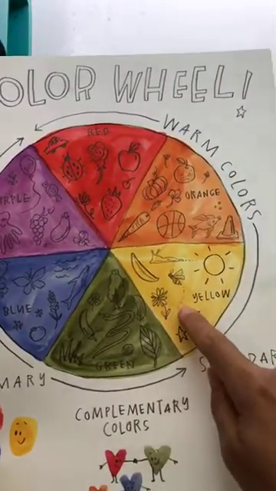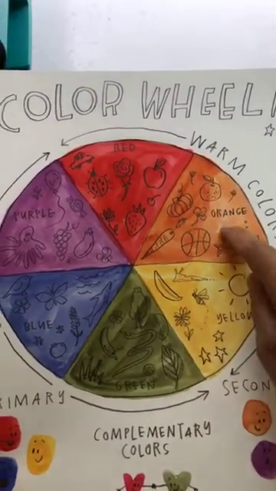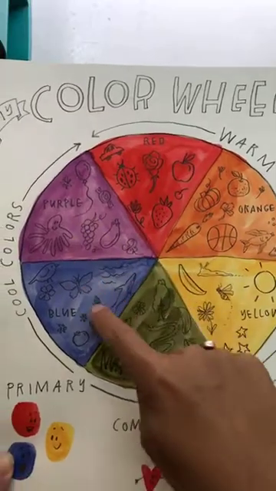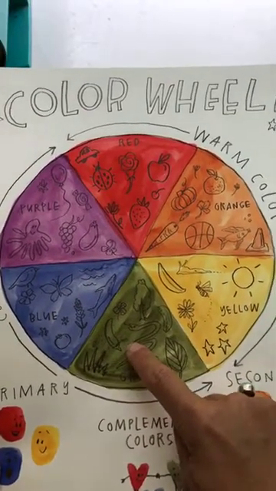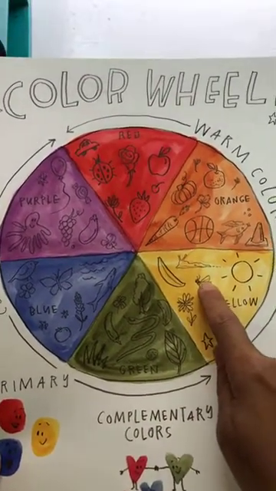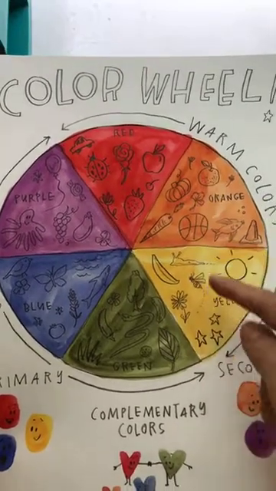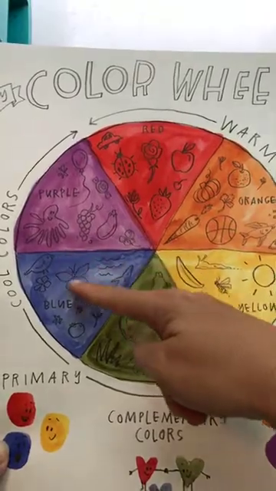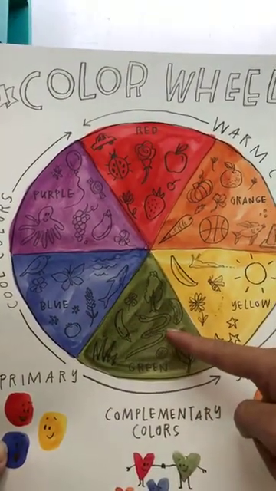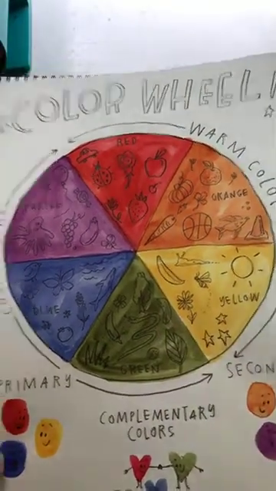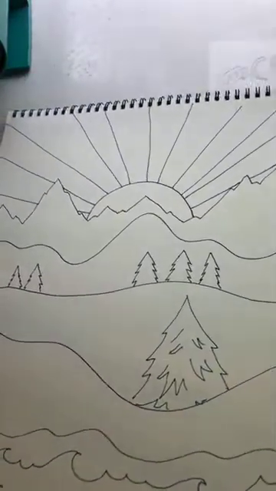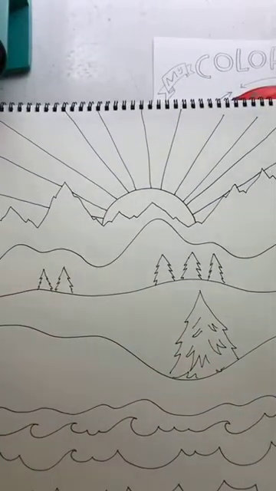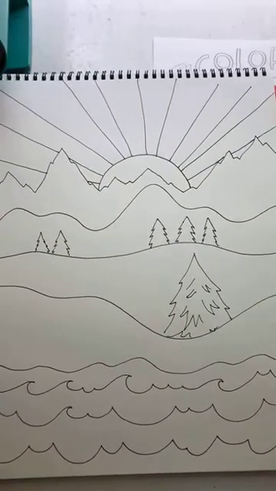But we're going to start here, but the fun thing is we're going to work our way around the color wheel. So if I start here and I go in that direction, where will I end up at the bottom of my page? Probably green. So it'll be easier if I just go for it, and I think it will all explain itself.